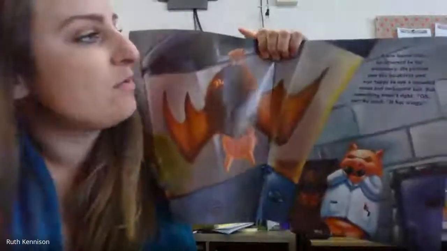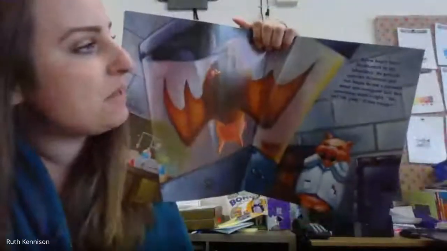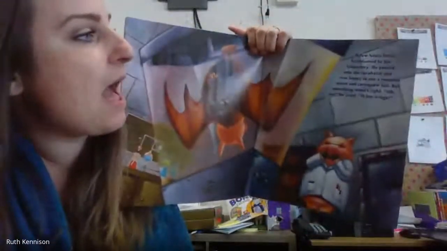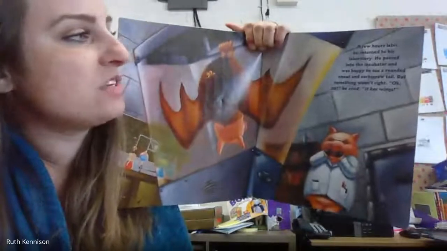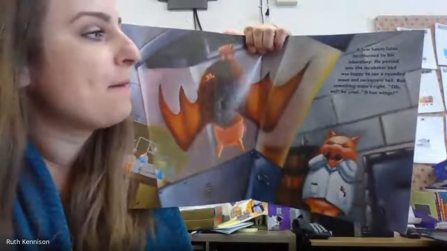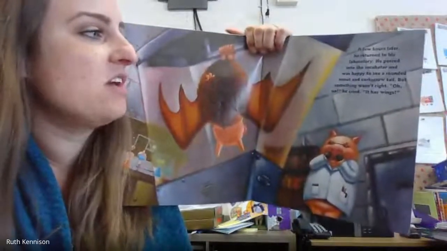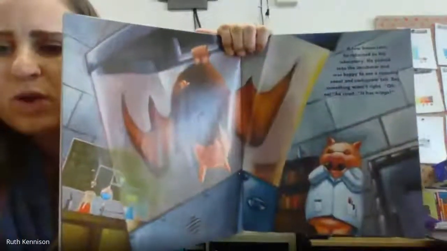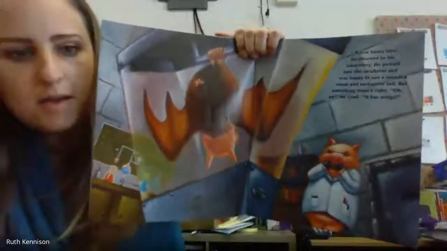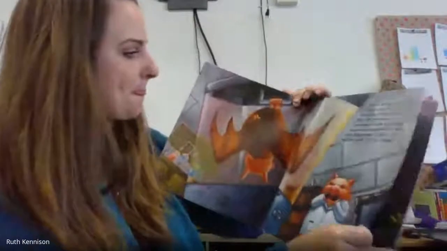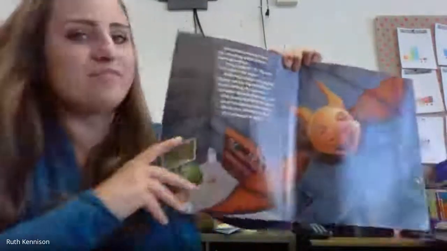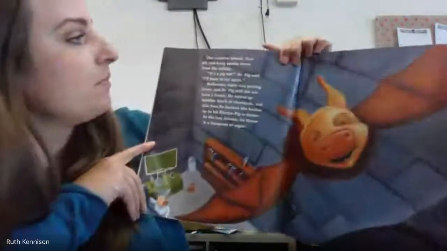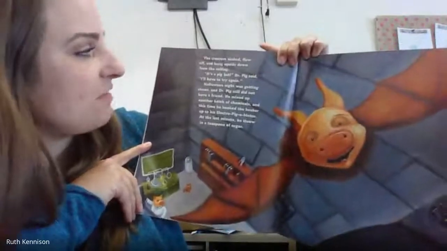A few hours later, he returned to his laboratory. He peered into the incubator and was happy to see a rounded snout and a corkscrew tail. But something wasn't right. Oh no, he cried, it has wings. The creature oinked, flew off, and hung upside down from the ceiling.